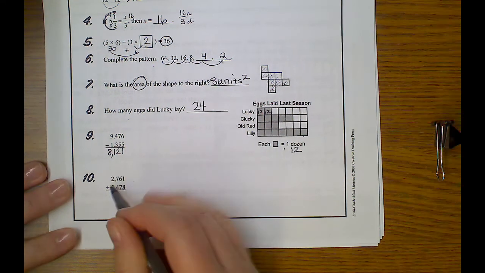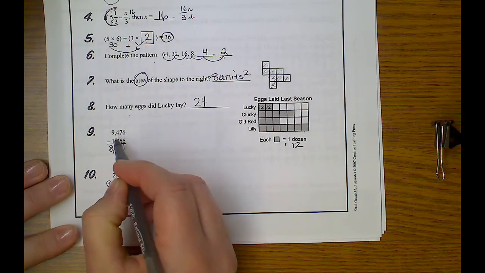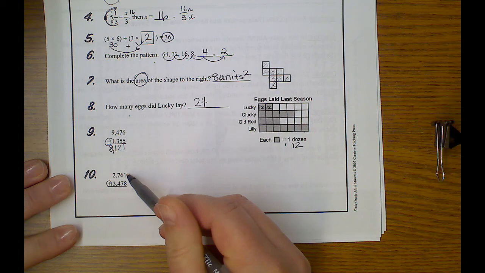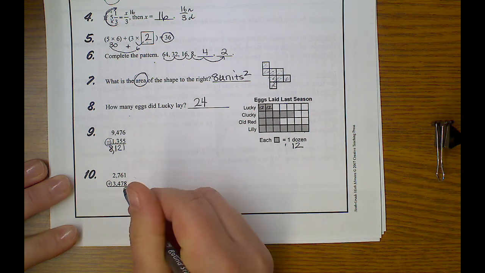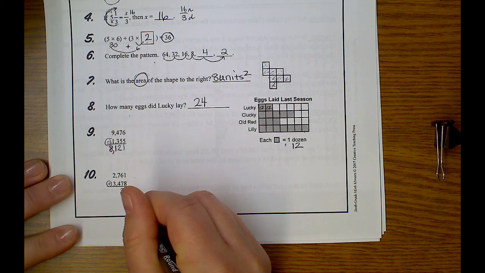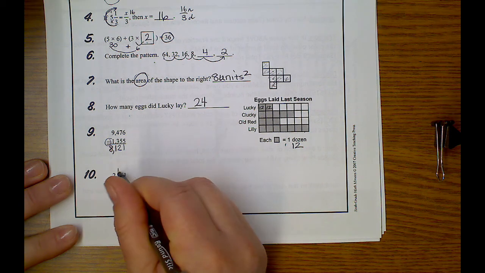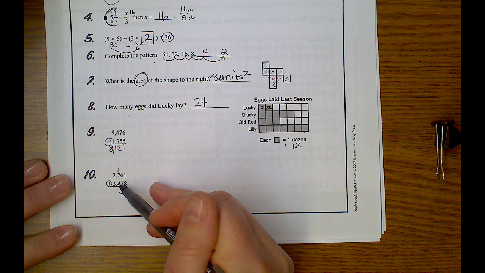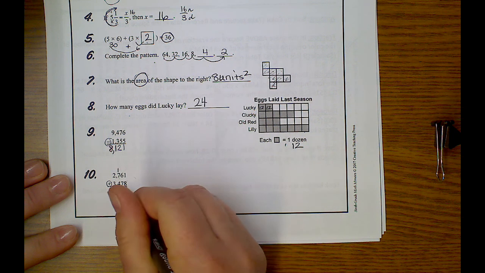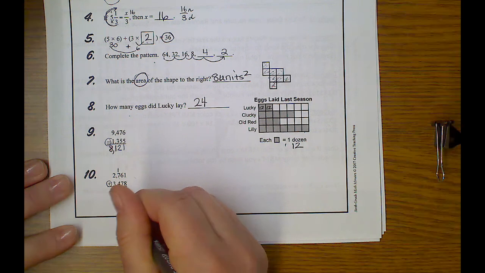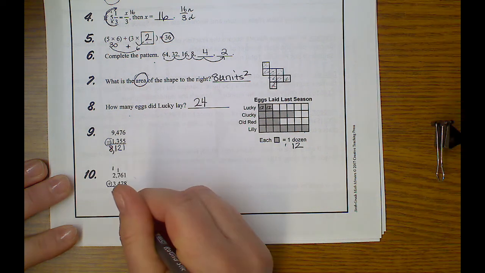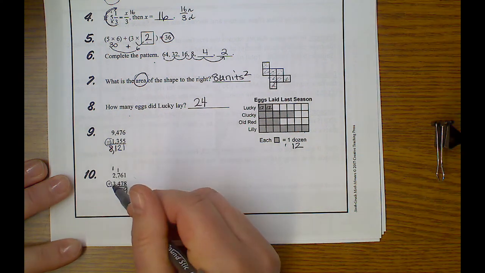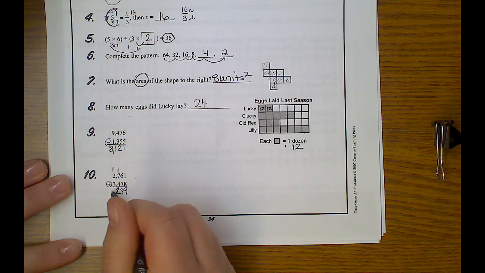Now we're going to add. Make sure you pay attention to your functions. 1 plus 8 is 9. 60 plus 70 is 130. 100 is going to be carried up to the hundreds place. 700 plus 400 is 1,100, plus that would be 1,200. So we're going to put 200 down here, and there are 1,000 up there. And then 2,000 plus 3,000 is 5,000, plus one more is 6,000.